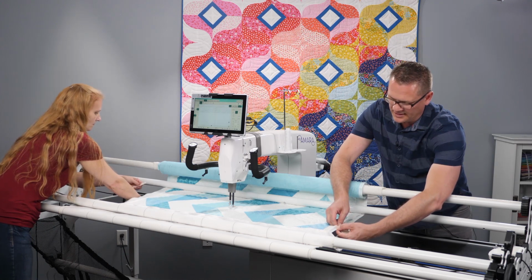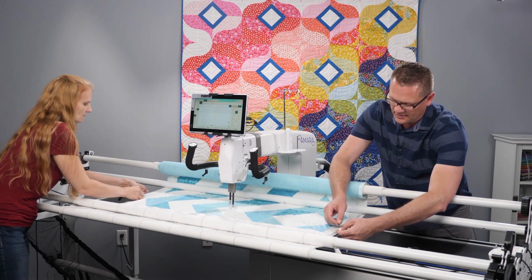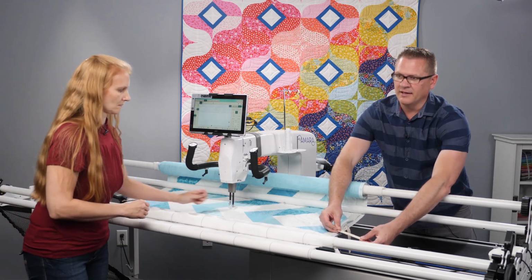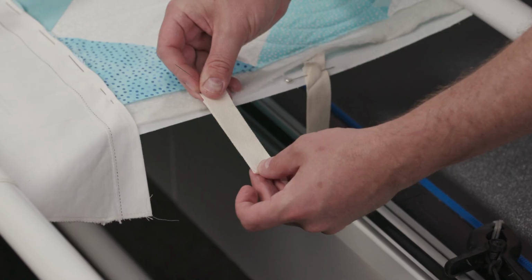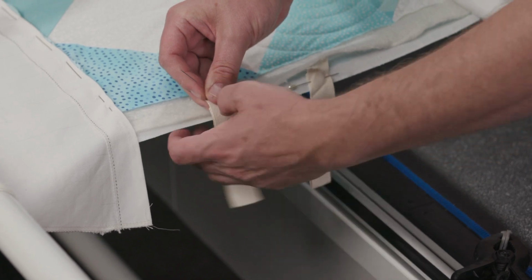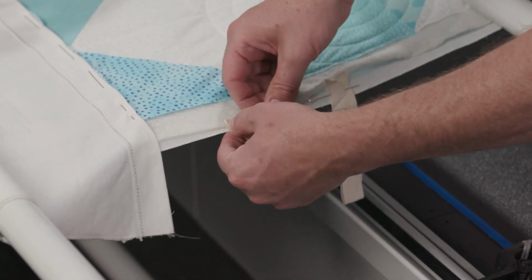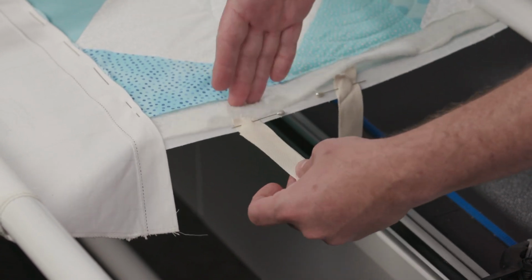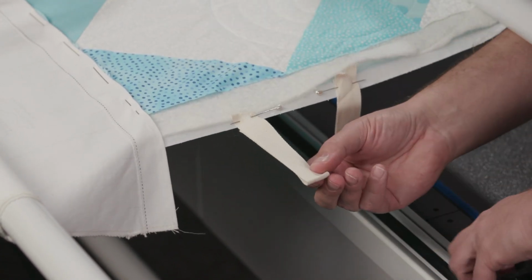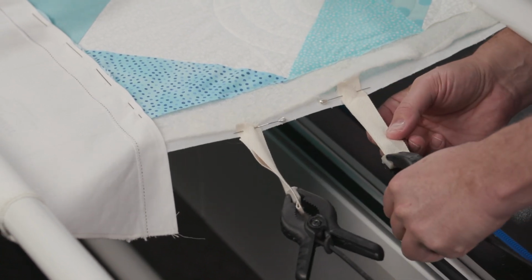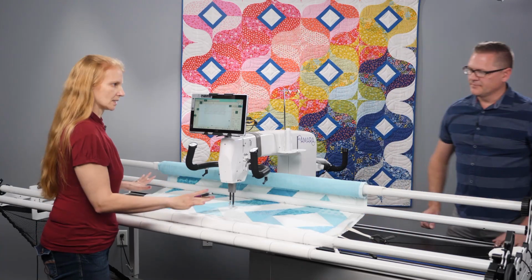This is a great tip. If you can get a closer shot of that. If your backing isn't quite big enough, you can add a little tape, twill tape or piece of fabric and just pin it on there. So your machine's not going to hit your side clamps. Okay. Like so. So we've got everything positioned.